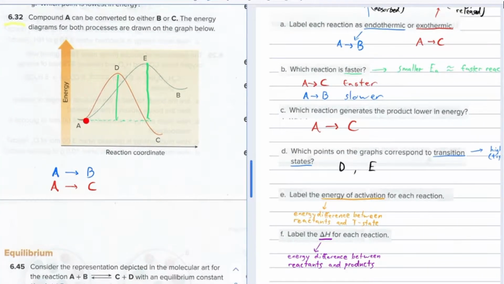So here, if you're going from A to C, then this distance right here, the energy difference between what you start with and the transition state, that's the activation energy for A to C. So this one right here, I'll color that a little bit differently. So let's color that in red. That would be the activation energy if you're going from A to C.